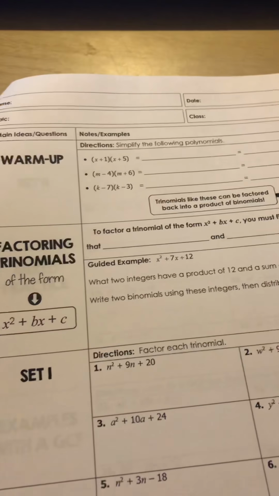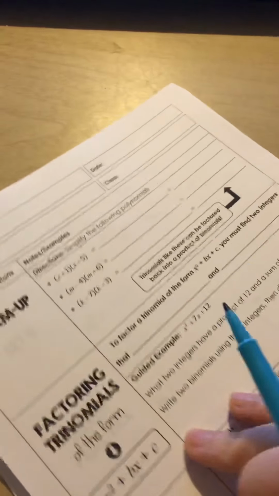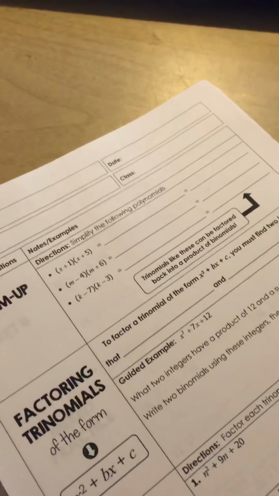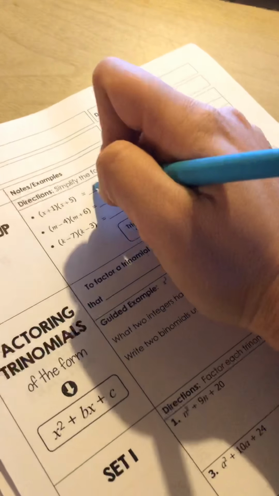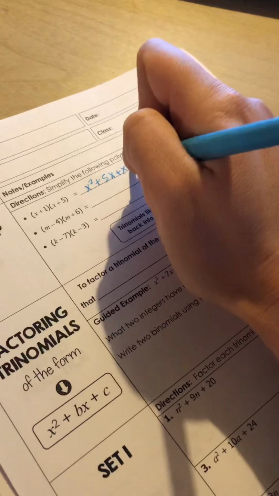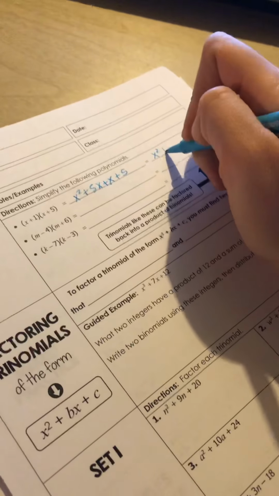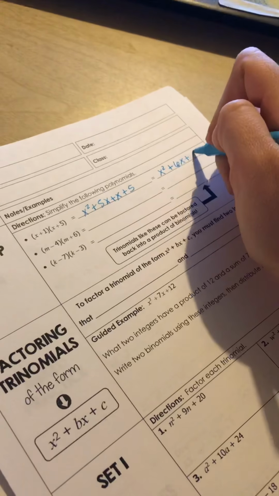If you haven't yet done the warm-up on this, that's the first thing you want to do. So we're just FOILing for these. So we get x squared plus 5x plus x plus 5. And then when we add those middle terms, we get x squared plus 6x plus 5.